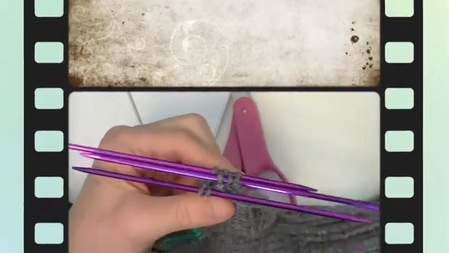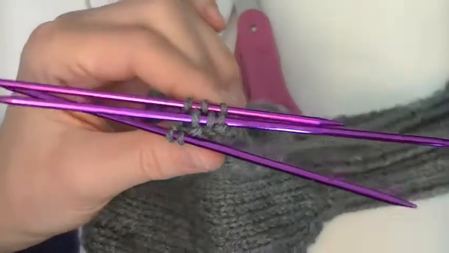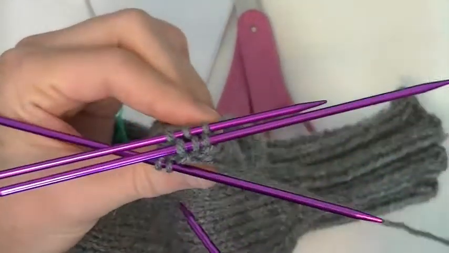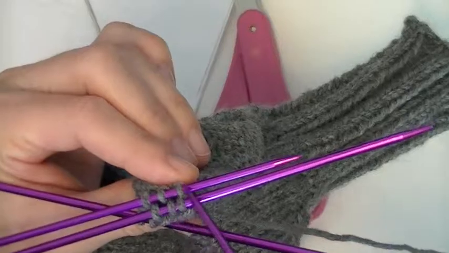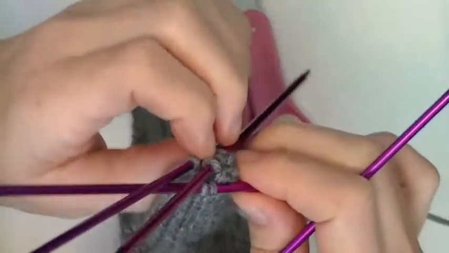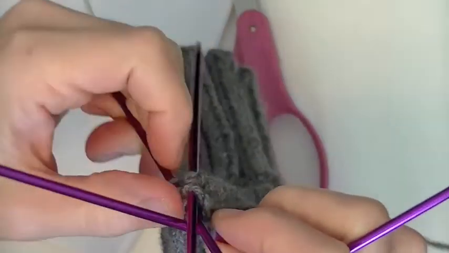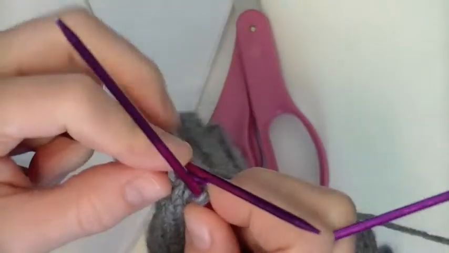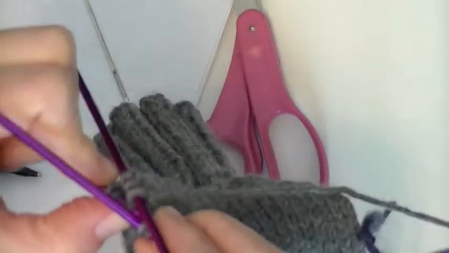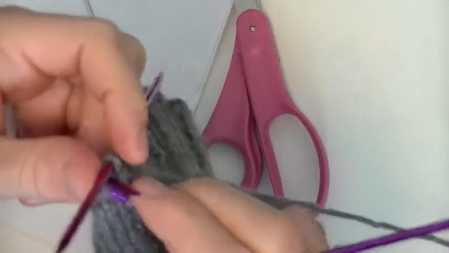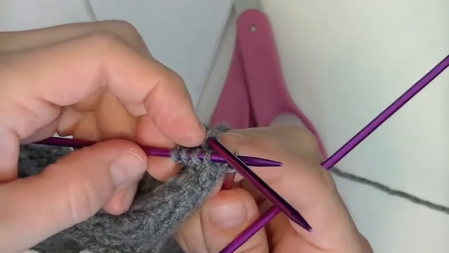I want to condense the stitches onto 2 needles. I will place one of the 2 stitches from needle 2 onto needle 3, giving needle 3 4 stitches. Then the remaining stitch on needle 2 I'll place on needle 1, giving needle 1 4 stitches.